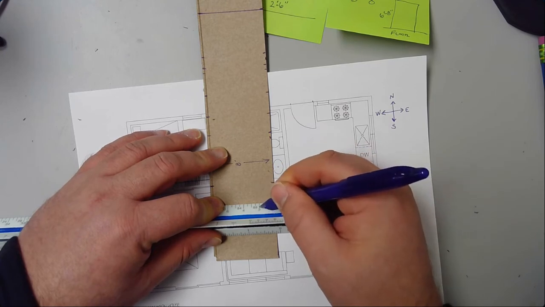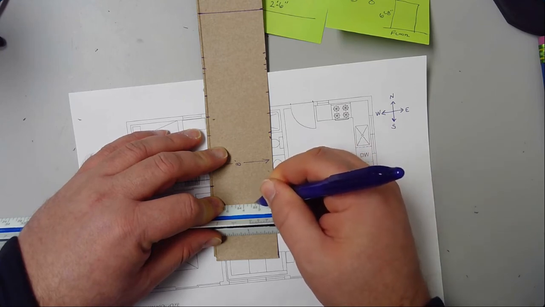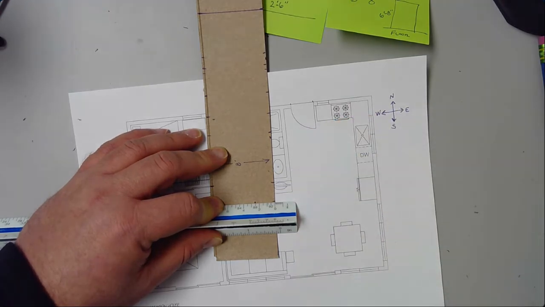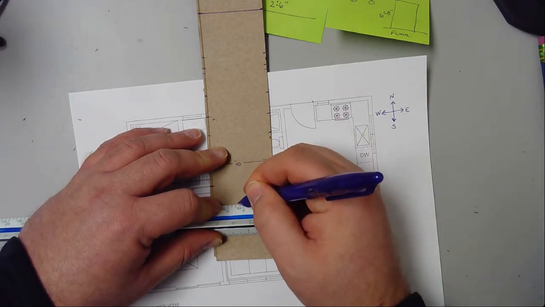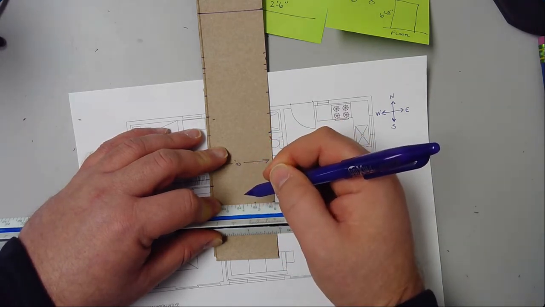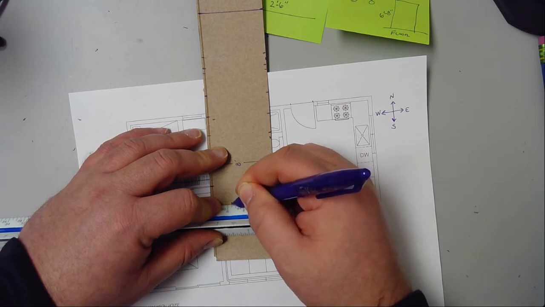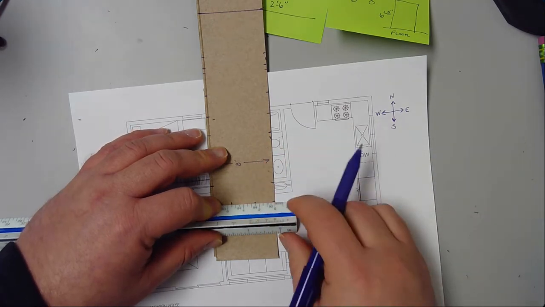So here's 2 feet, here's a half. And I also know that it's going to go 3 feet high. So if I'm already at 2.5 feet, that means it would be, well, 2.5 plus 3 is 5.5. So here is 5.5.